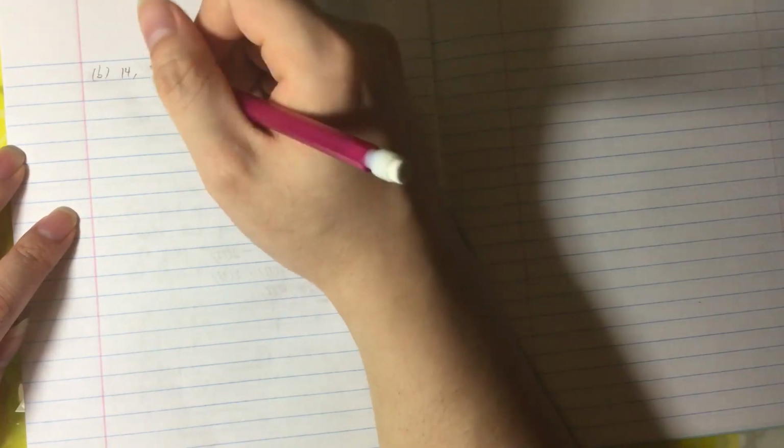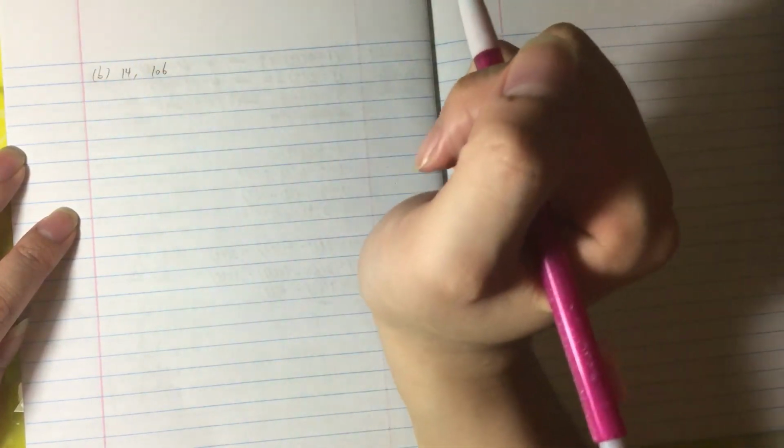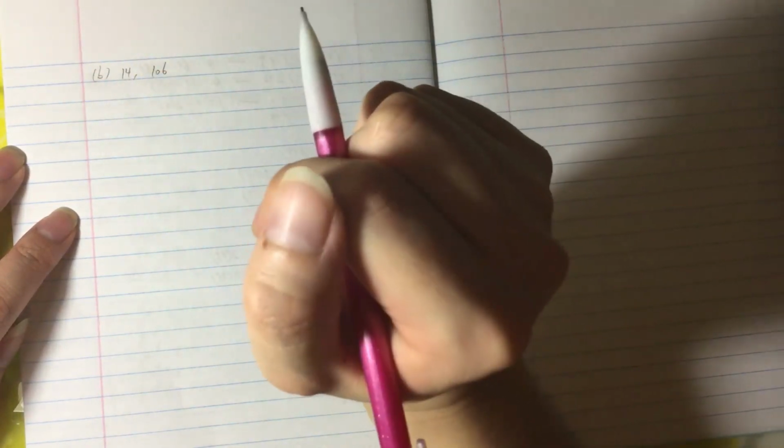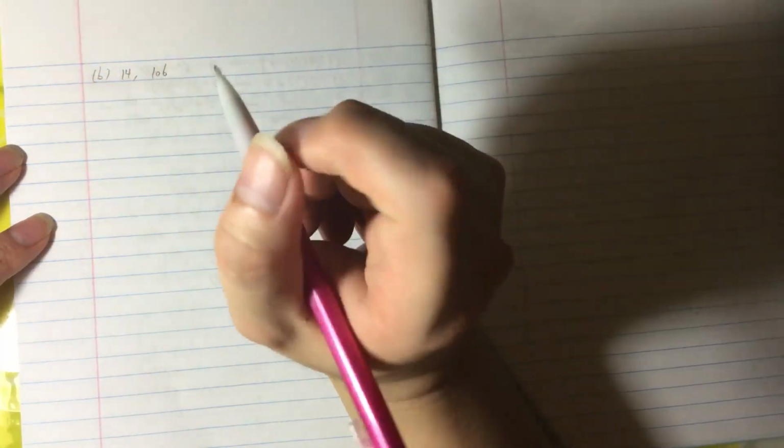Part B. Let's try a different pair of numbers: 14 and 106. We try to write their GCD as a linear combination of 14 and 106. So, let's first use the Euclidean algorithm to find the GCD.